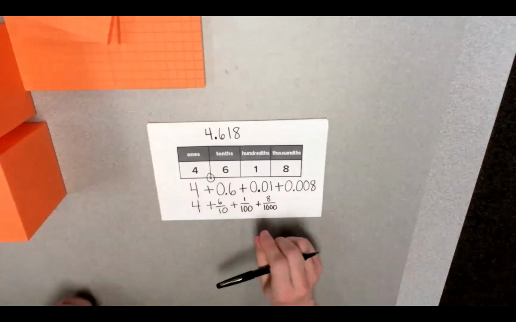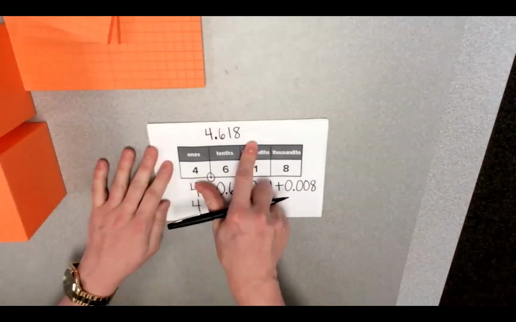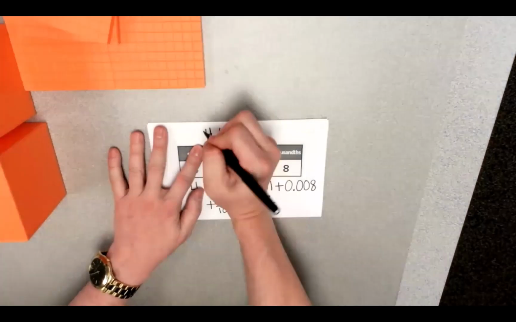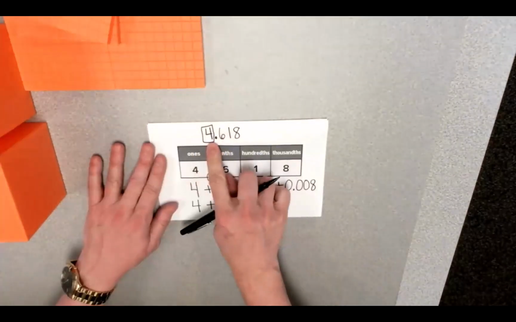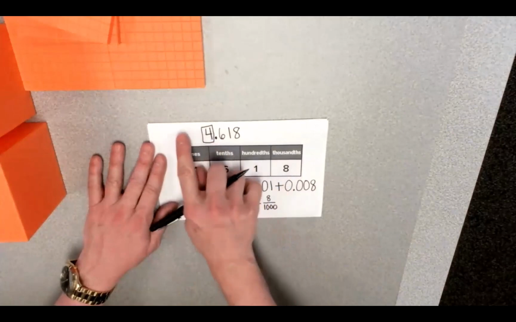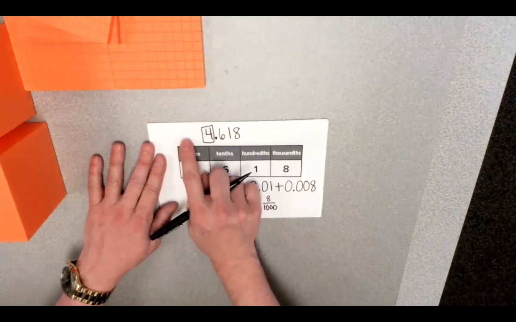So how would I read this if I was going to read it in this format? So I'm going to start with what's in front of the decimal. It's a 4. So I'm simply going to say 4. If it was a 134 in front, I would say 134.